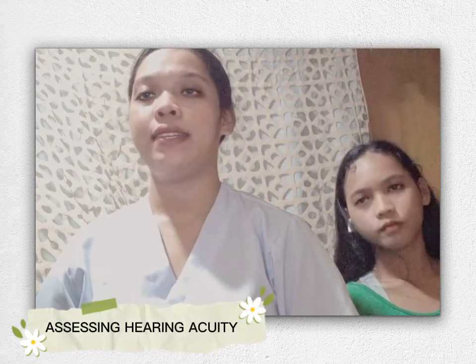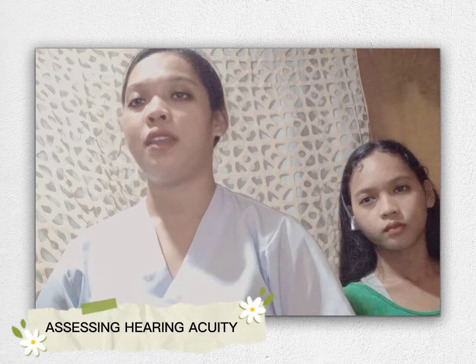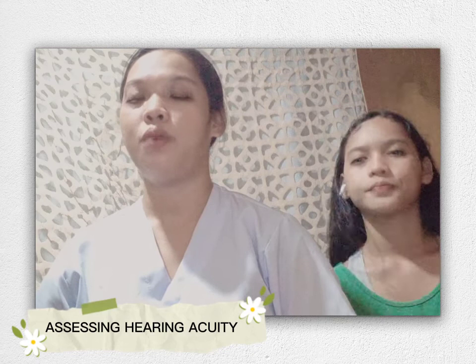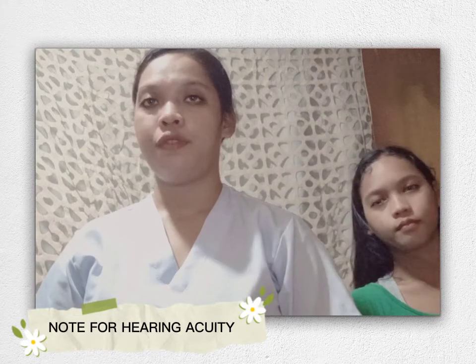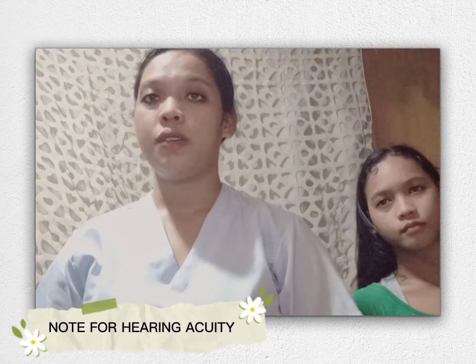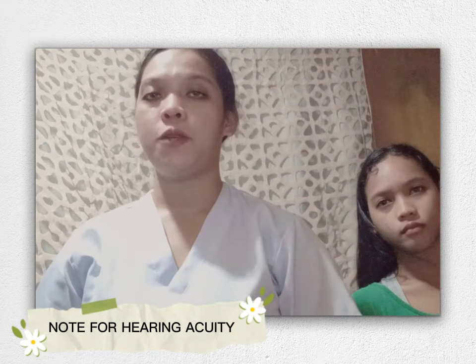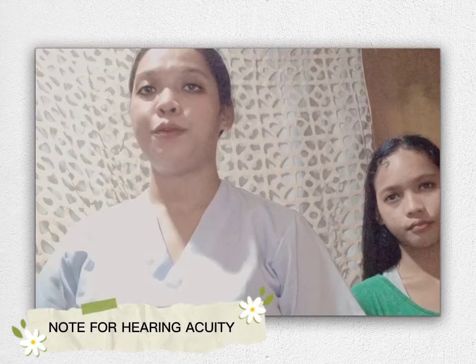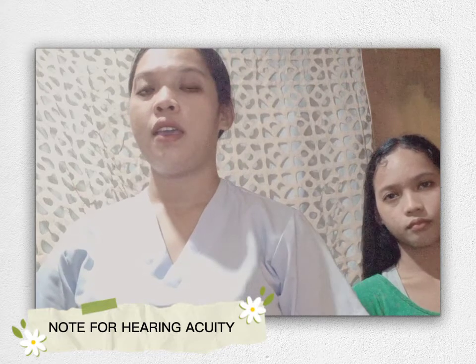So, normal findings, as I inspect, able to hear whispered words 2 feet away. Weber test, vibration heard equally well in both ears. So, this testing provides a gross assessment of the cranial nerve, the acoustic nerve, using a tuning fork to perform Weber's test if the patient reports diminished hearing in either ear. These tests help to differentiate conductive from sensorineural hearing loss.